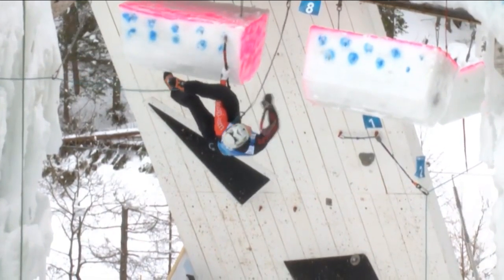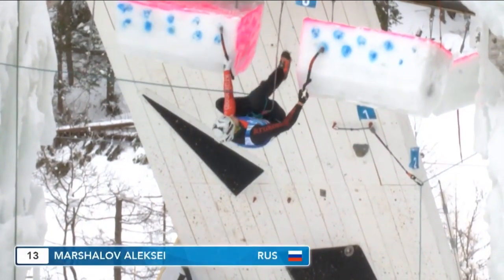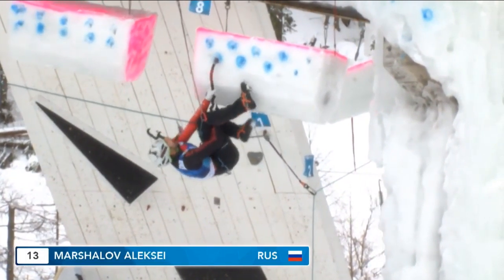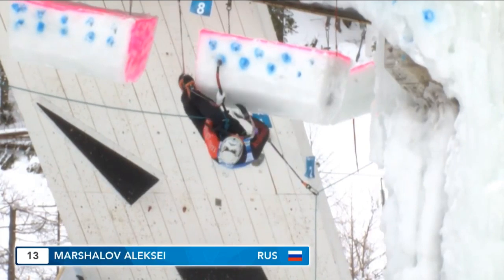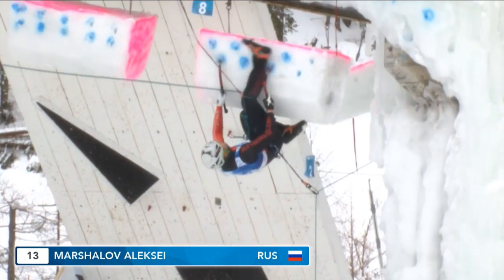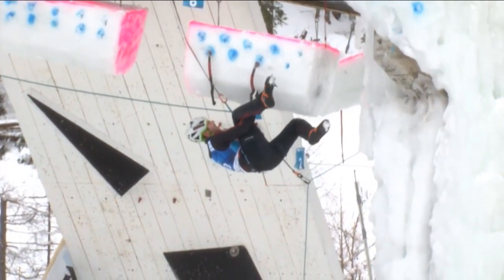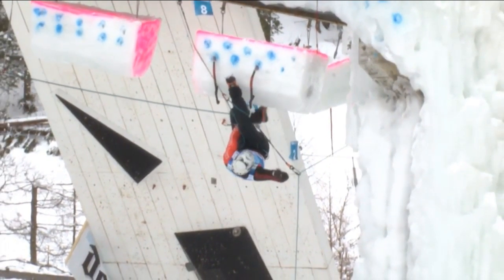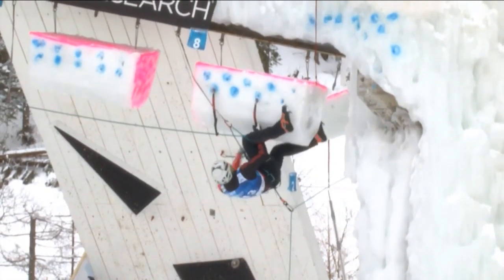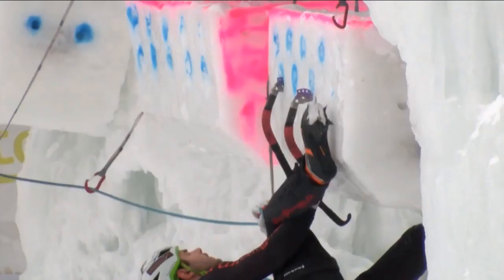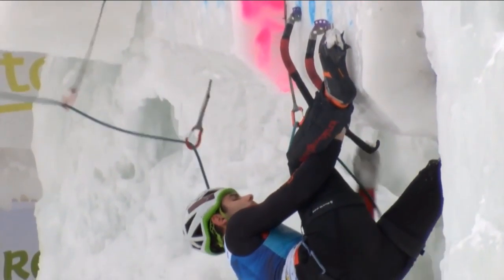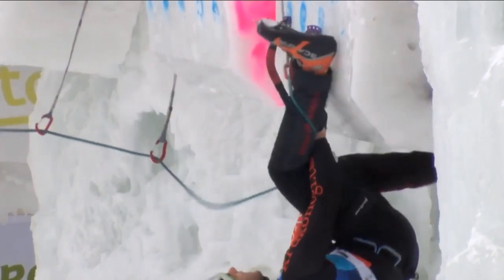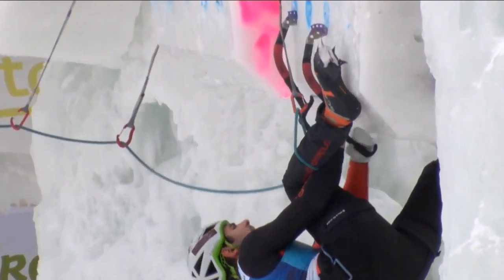There's Alexei Marshallov now moving through those ice barrels. He's not the fastest climber, Alexei Marshallov, and that is something that you've got to work on for this route. Such a short time for so many moves, and he's got his legs tangled there. In the rope. He's got himself in a real pickle. This is going to cost him a lot of time.